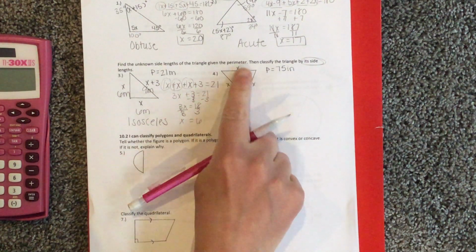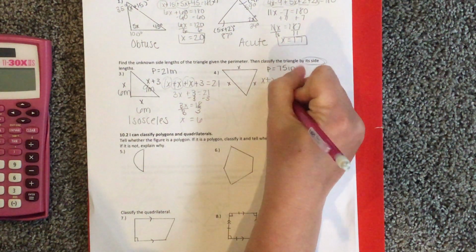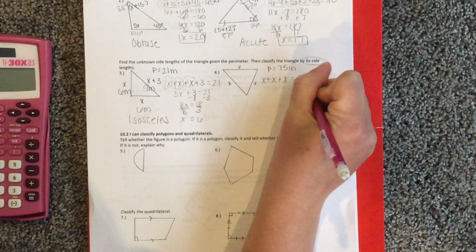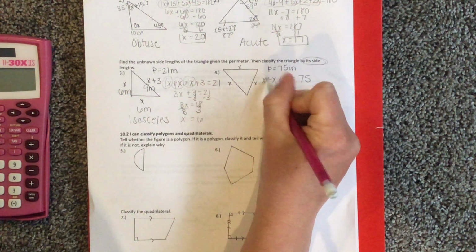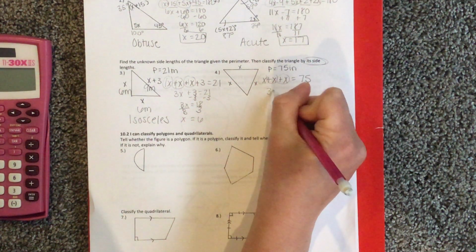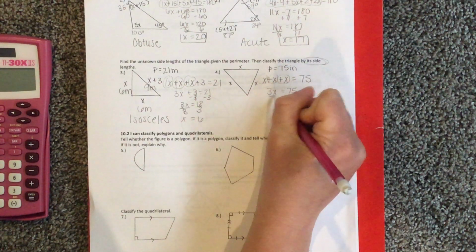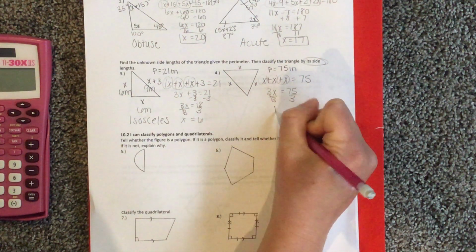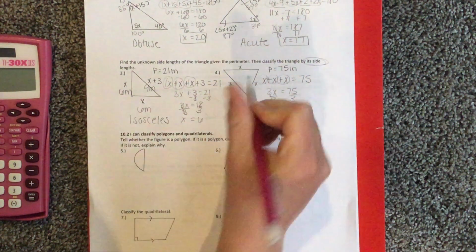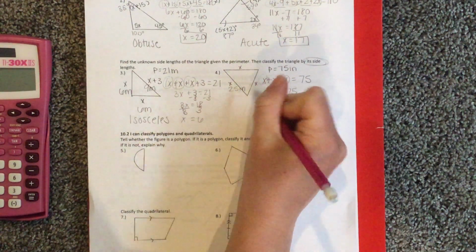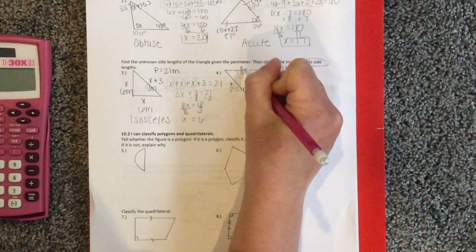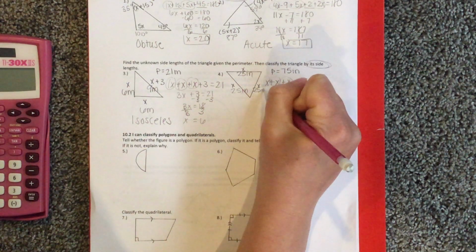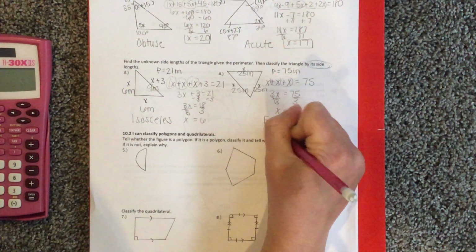And number 4, all three sides are x. So I'm going to set that equal to the perimeter. 1x plus 1x plus 1x equals 3x. Okay, so all three sides are 25 inches. And that means that this is an equilateral triangle.